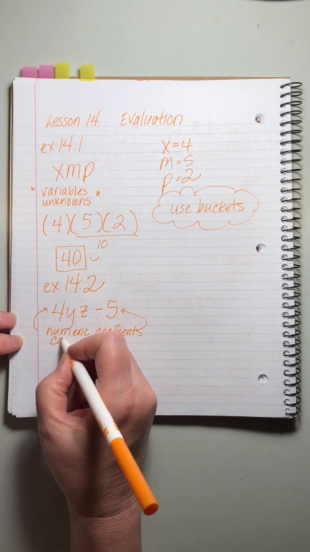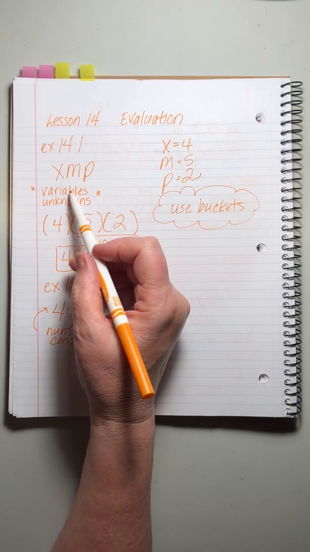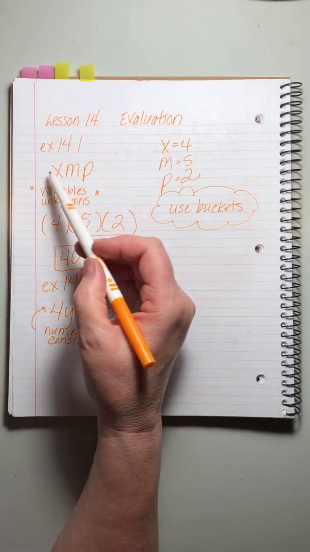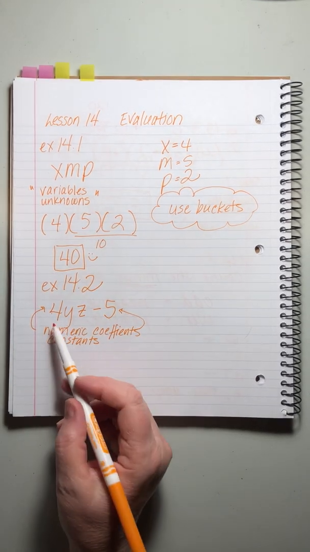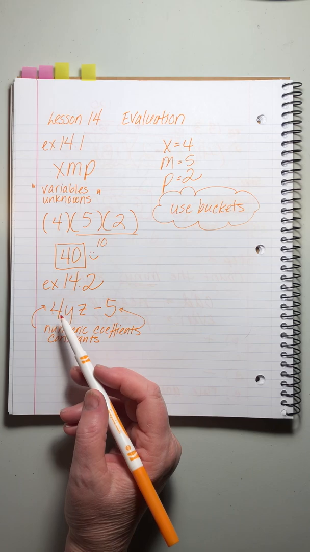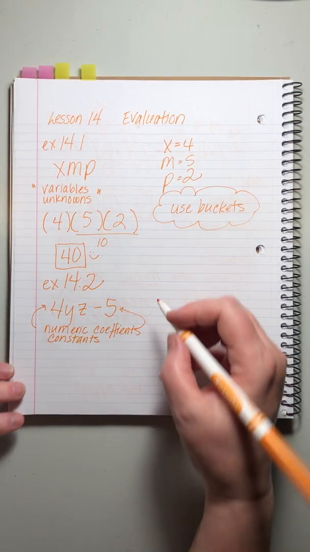Or we can call them constants because their value is not going to change. These are variables because depending on what we want, we can change what we put in for each of those letters. These numbers are locked in, so we're not going to change those. But we have to know y equals 2 and z equals 10.